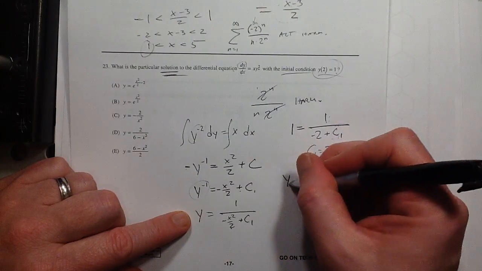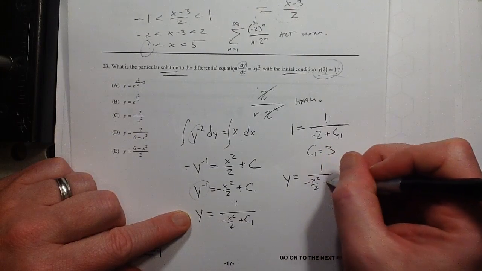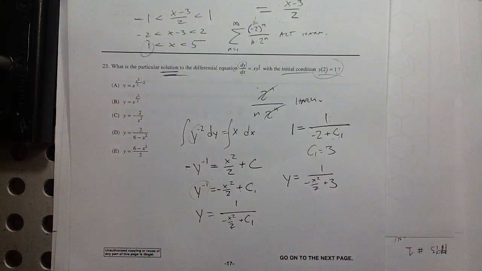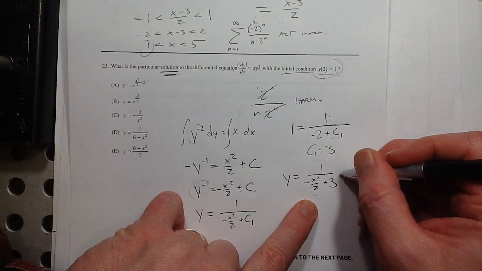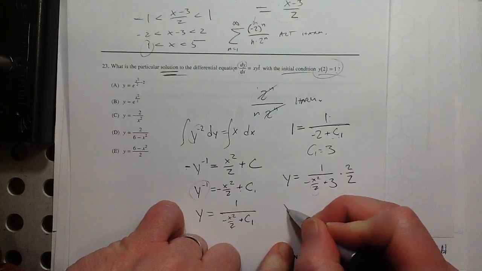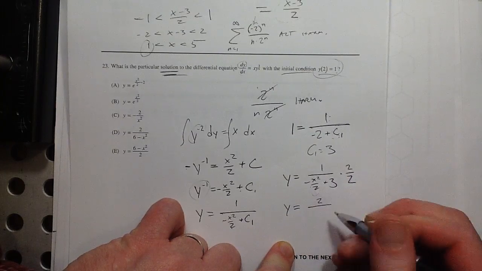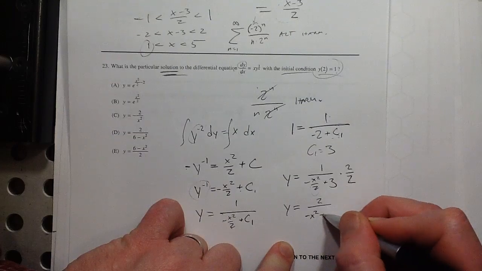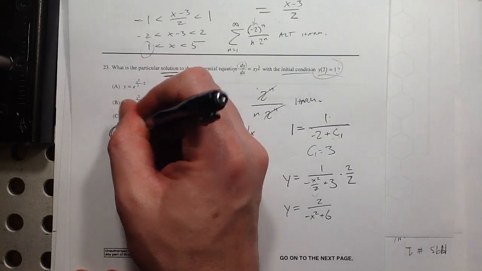All right, so that means my solution is this. Well, that's not any of the answers. So can I get it to be the same as any of them? They don't have any complex fractions, so if I multiply the top and bottom of this by 2, it would alleviate that problem. 2 times 1, and then distributing the 2 on the bottom, minus x squared plus 6. And I think we can see pretty easily that that's the same as d.